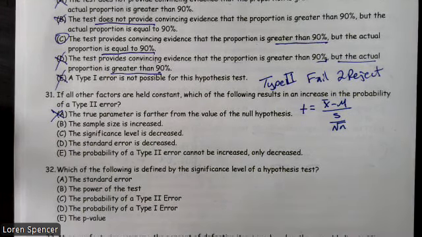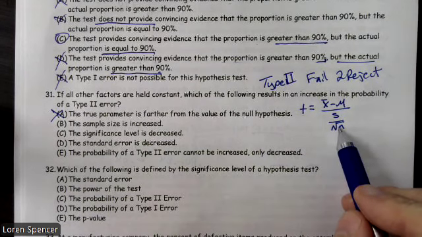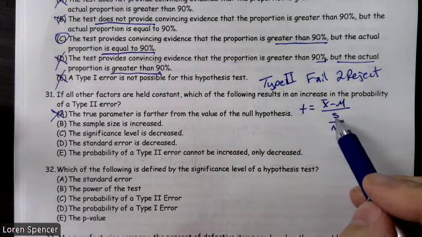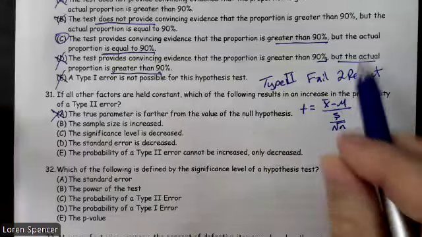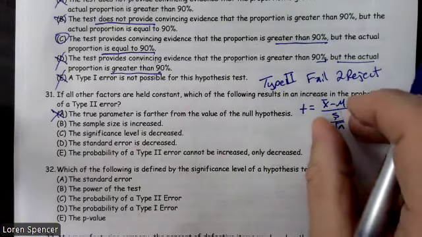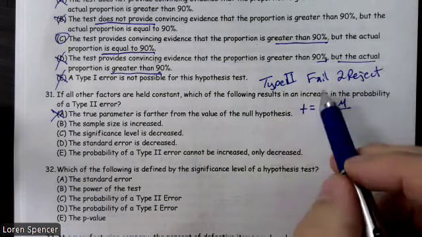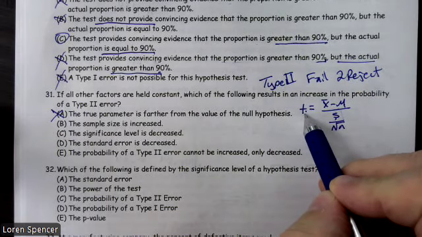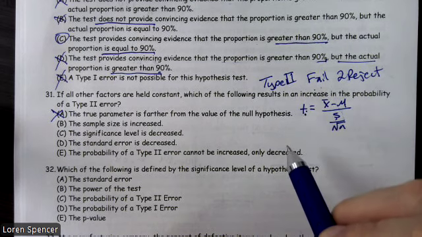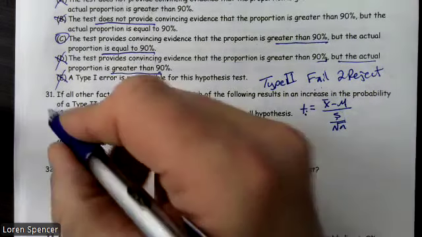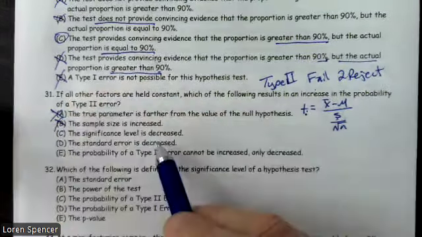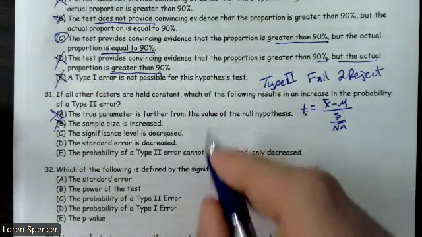The sample size is increased. As I increase the sample size, then this total value under here gets smaller. And as this part that I'm dividing by gets smaller, it means I'm going to end up with a larger t statistic. The larger the t statistic, the easier it is to reject. Again, we're not looking at making it easy to reject. We're looking at to fail to reject. So that won't happen.